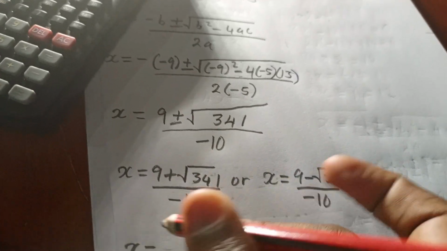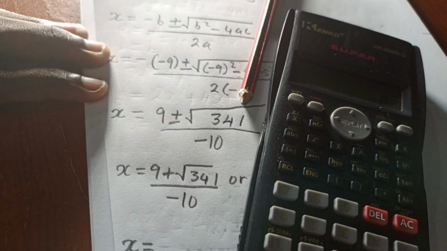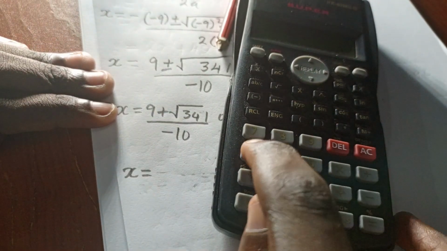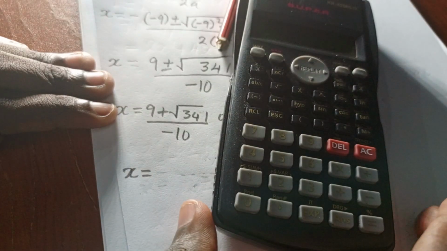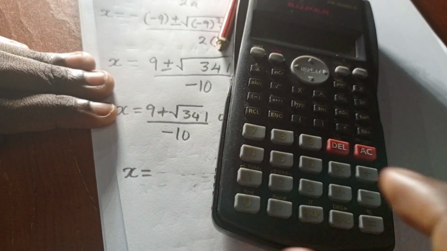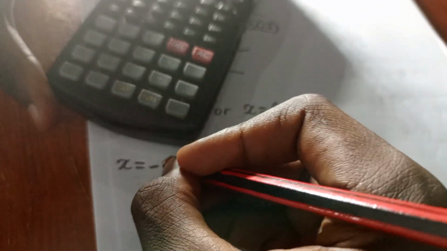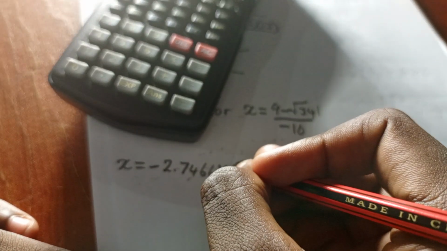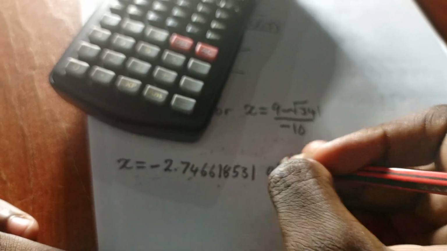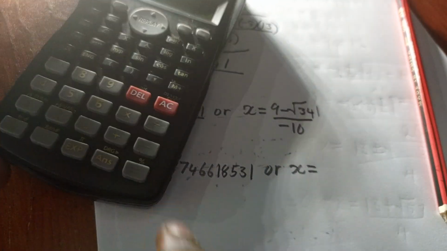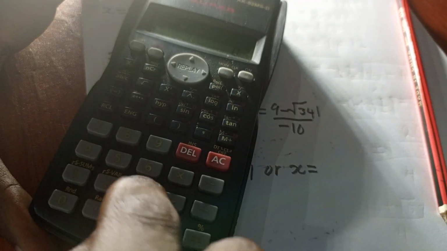So x will be equal to, we punch in 9 plus the root of 341 is equal to, we are getting that, then divide by negative 10. We are getting negative, so the value is negative 2.746618531, or x is equal to 9 minus the root of 341.